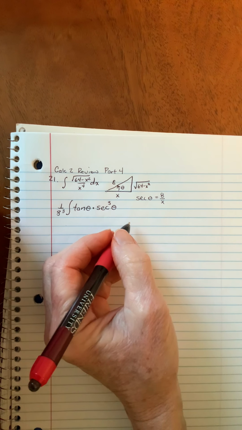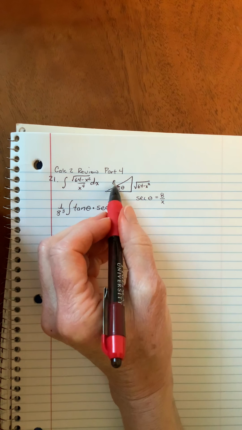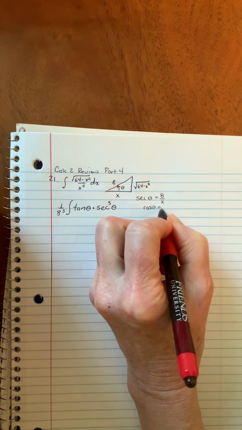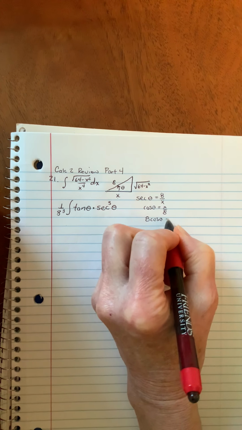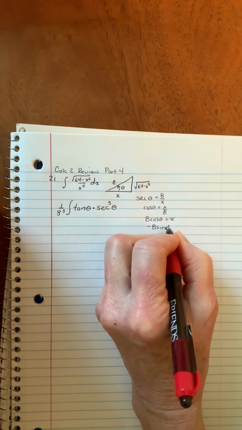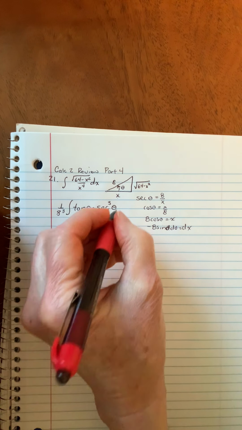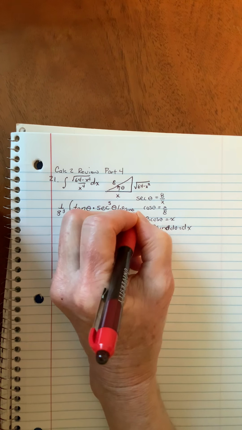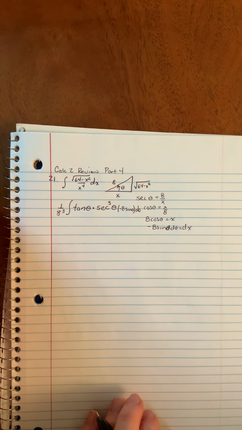Now I need dx. So the simplest x I've got is right here. So x over 8 is cosine. So cosine of theta equals x over 8. So 8 cosine theta is equal to x, and minus 8 sine theta d theta equals dx. So stick that in. So minus 8 sine theta d theta. So now it's all in thetas instead of x's.